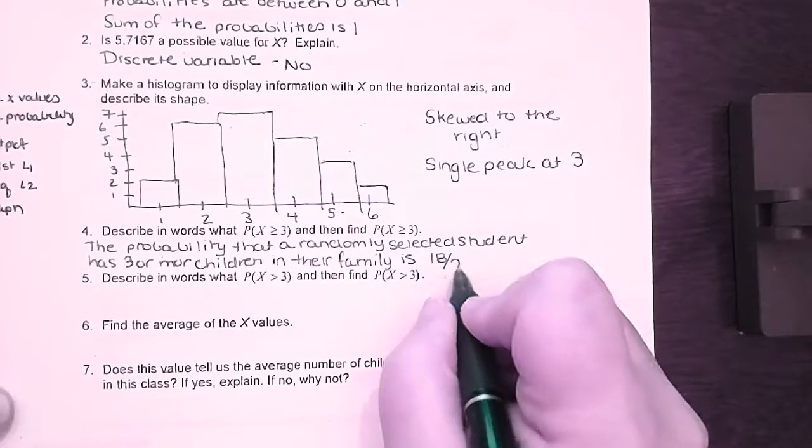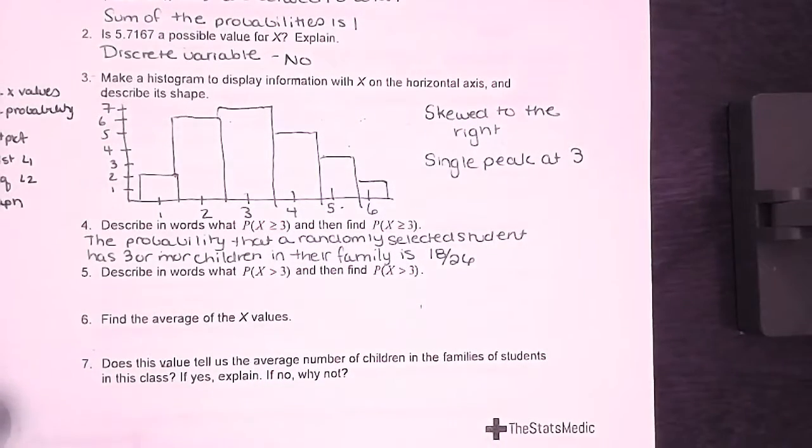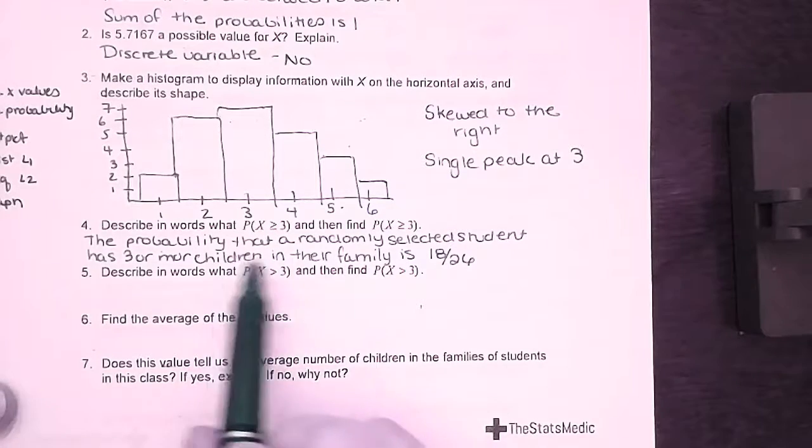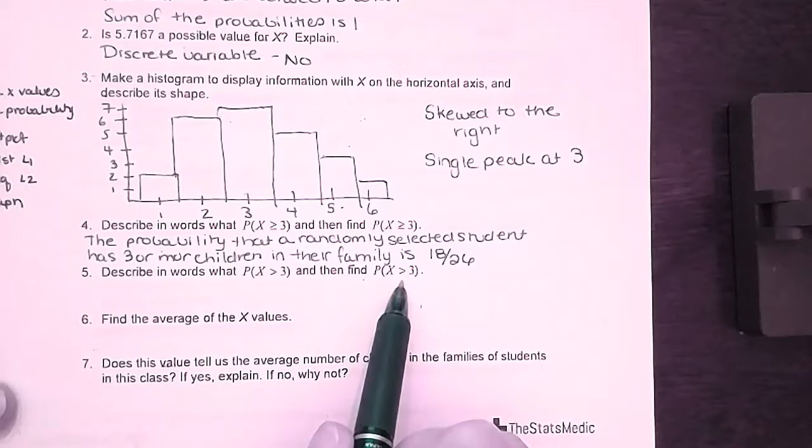Next, describe in words what P(X > 3) is, and then find it.